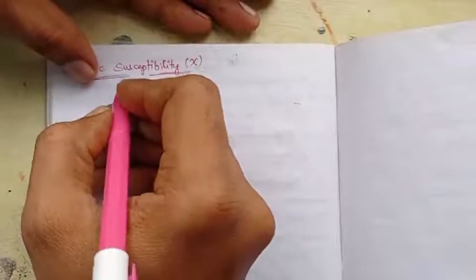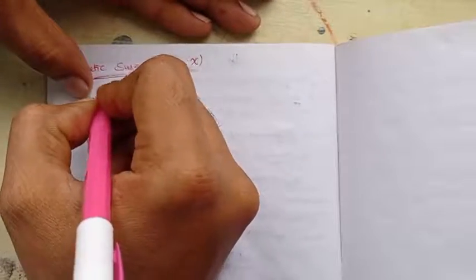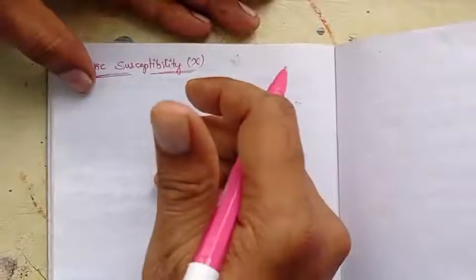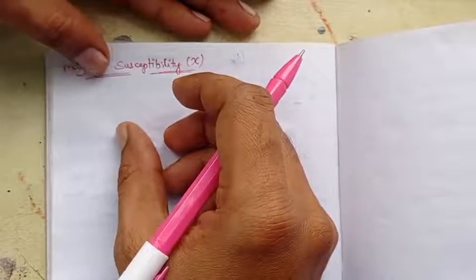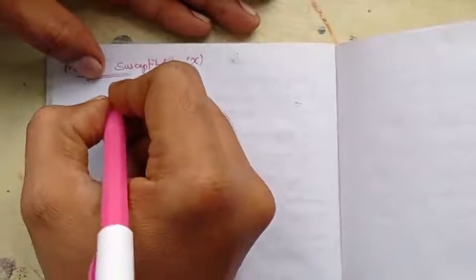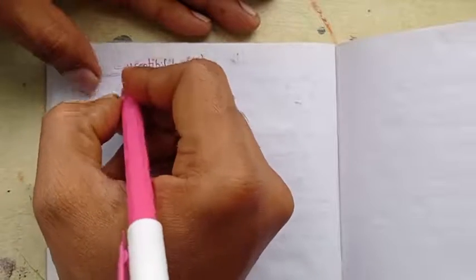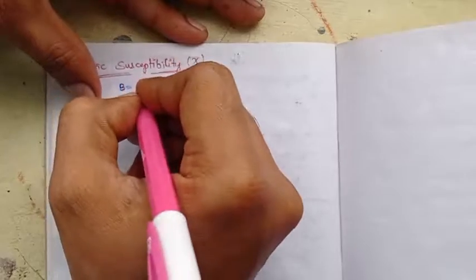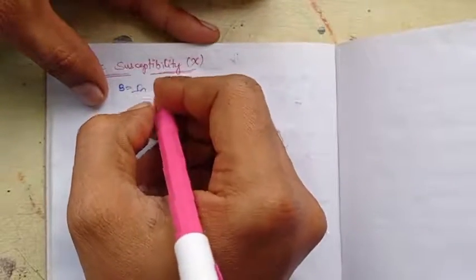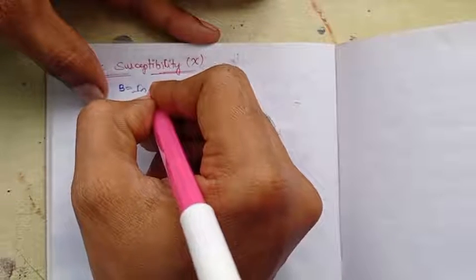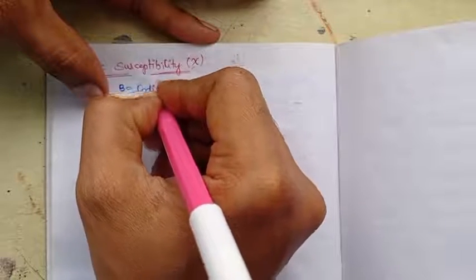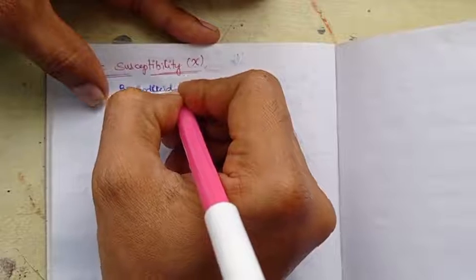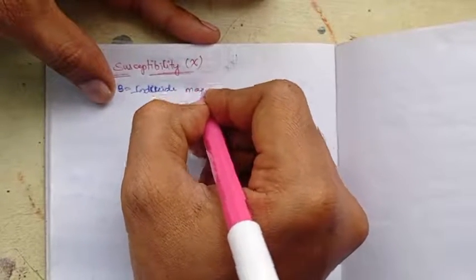When we consider a sample kept in an external magnetic field, it will generate an induced magnetic field. The magnetic substance will generate some magnetic field internally, that can be called the induced magnetic field.